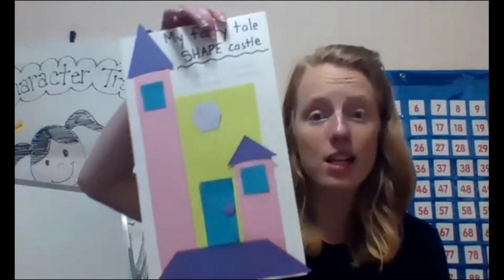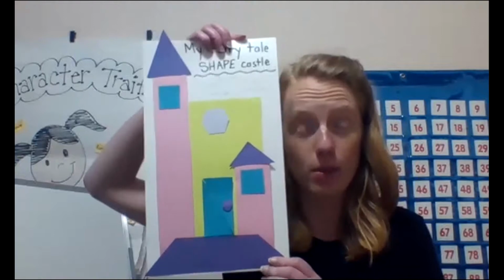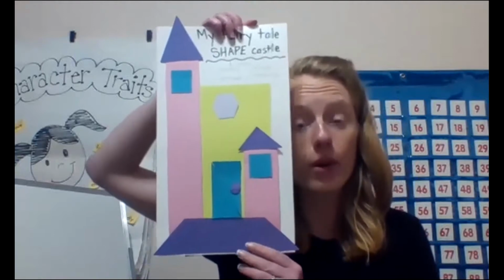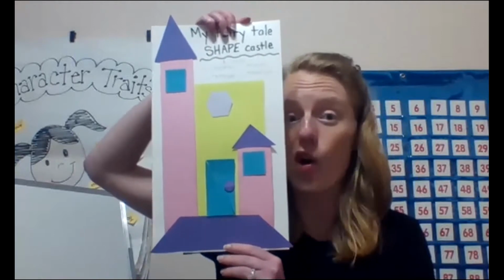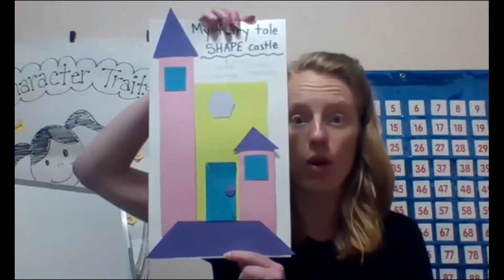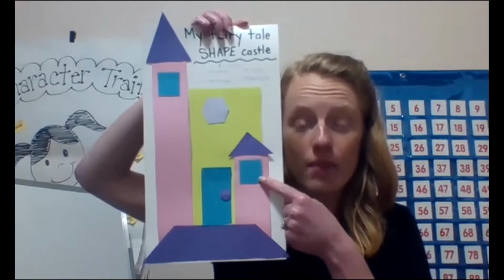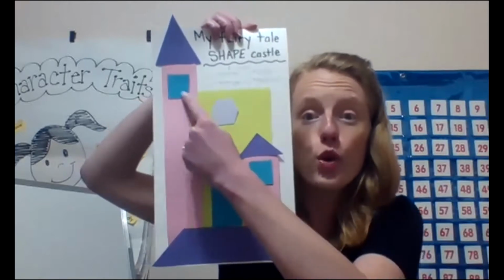Okay, can you count how many squares I have in my shape castle? For the squares, remember the squares have four sides that are all the same length and 4 square corners. I see one right here. Can you find another one? 2 squares. So I used 2 squares to make my shape castle.